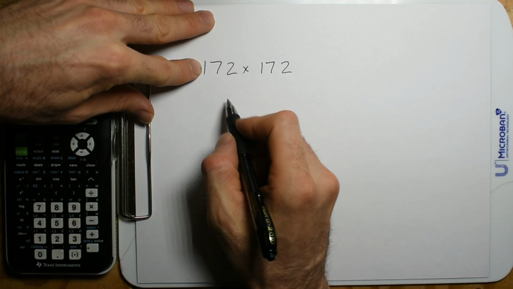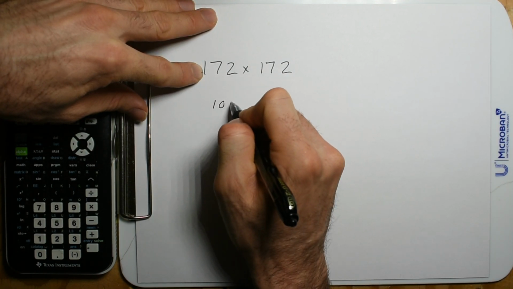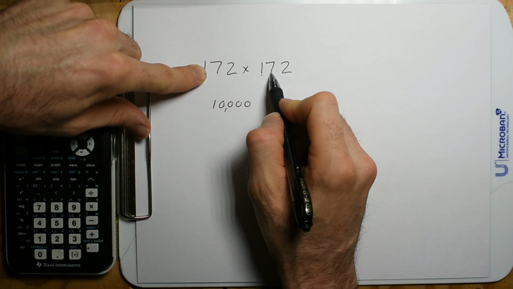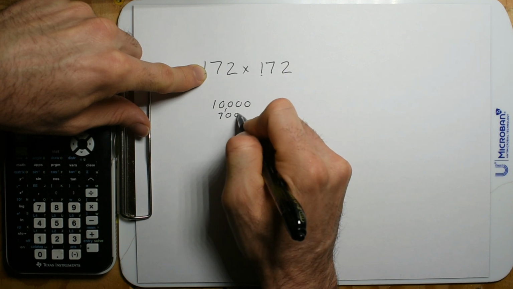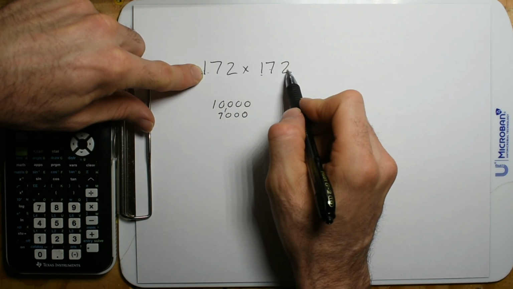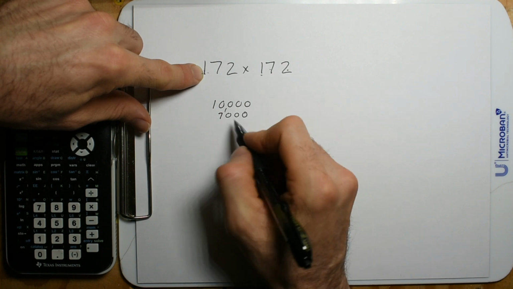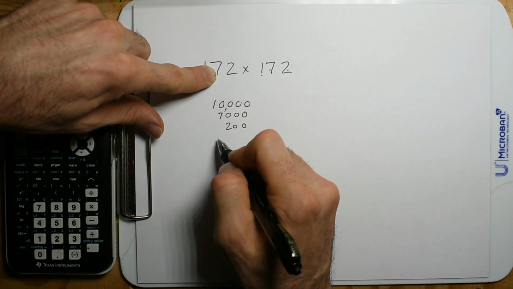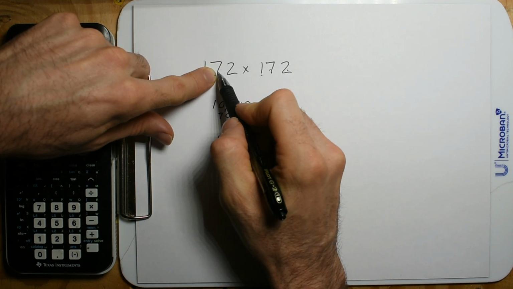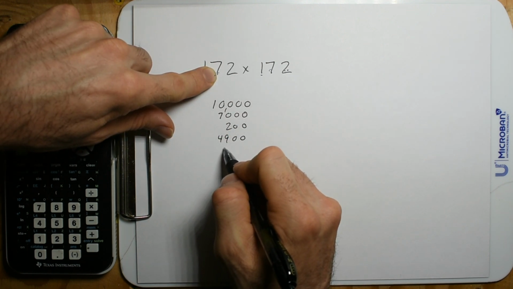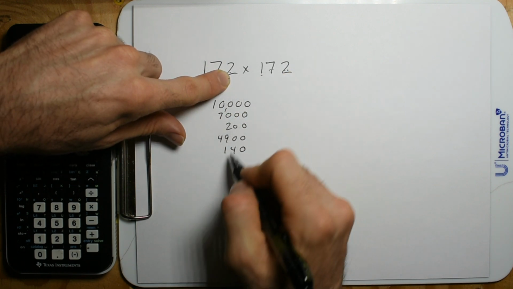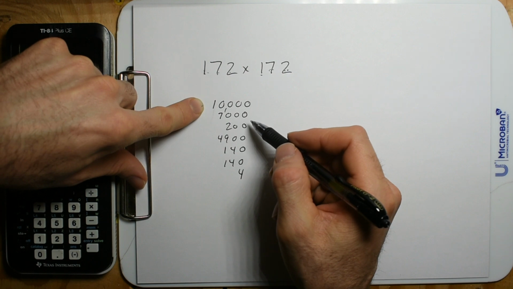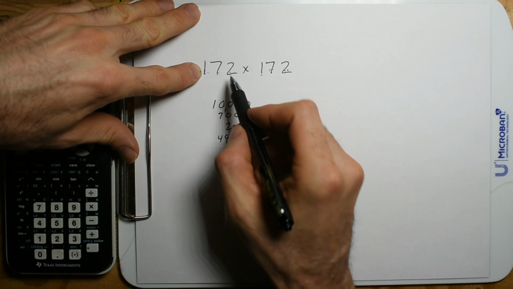Alright, now let's do that same method. So 1 with 4 zeros. 7 with 3 zeros. 2 with 2 zeros. 7 with 49 with 2 zeros. 14 with a 0. 14 with a 0. And a 4. I think we foiled wrong.